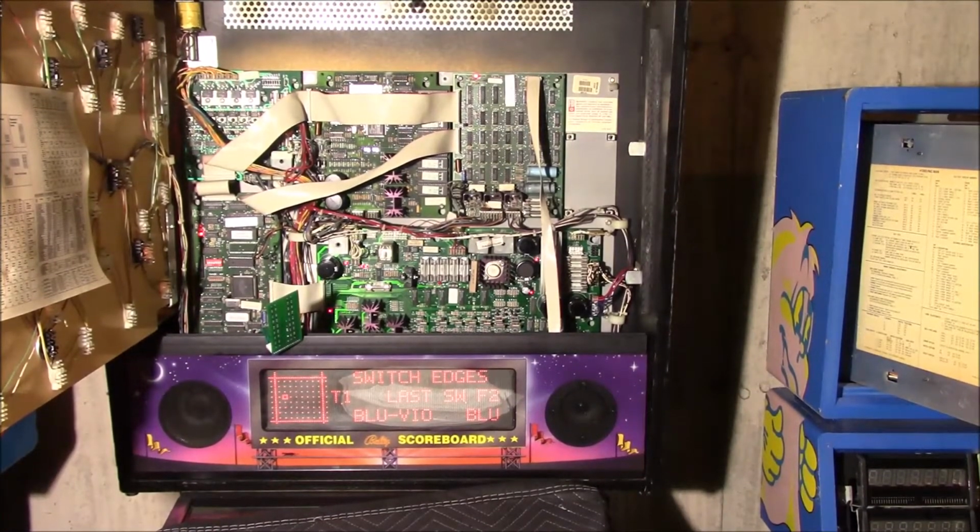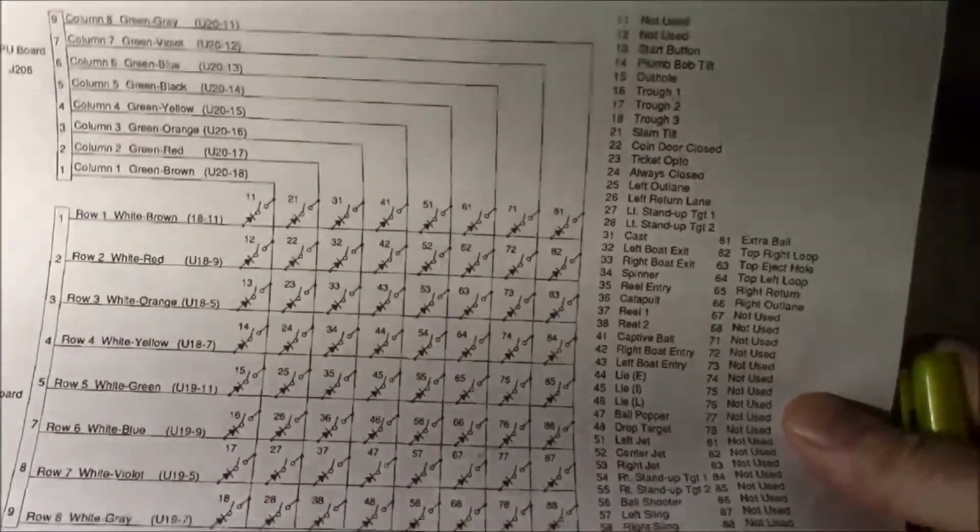Okay, YouTube, today we're going to go through a problem that had been bugging me for a really long time, that I was having a problem solving, and finally figured out what the issue was, which was not a place you normally think to look when you have this type of problem. Specifically related to Fishtales and the switch matrix. And here's the switch matrix from Fishtales.